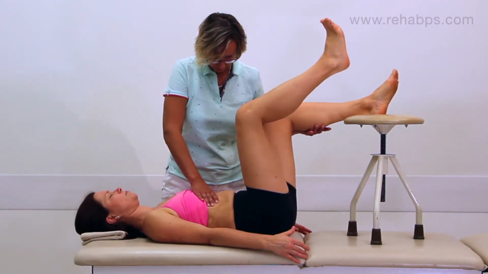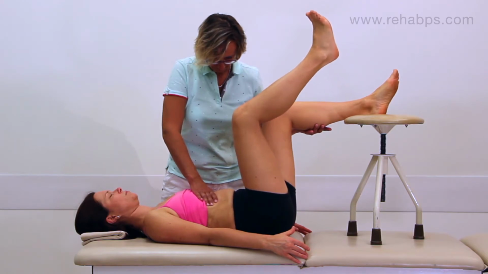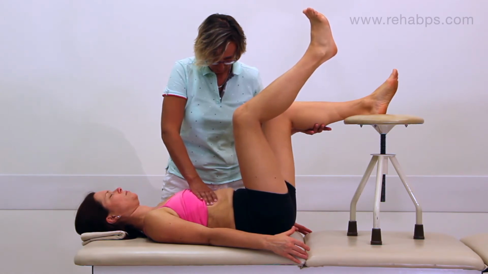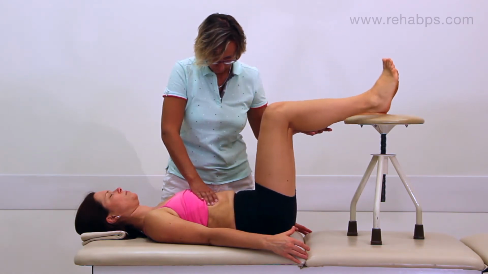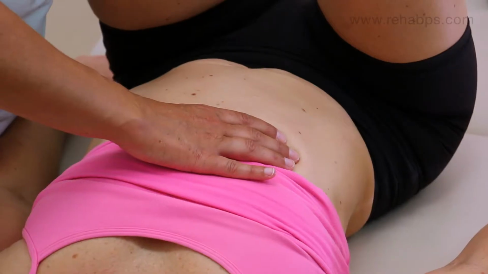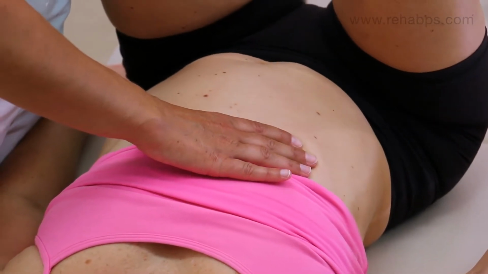In this case, the therapist needs to make sure that the other extremity is not actively pushing into the chair. The therapist can check for this pressure under the patient's calf. When done properly, the leg should remain relaxed. The therapist observes coordinated activation of the abdominal wall.